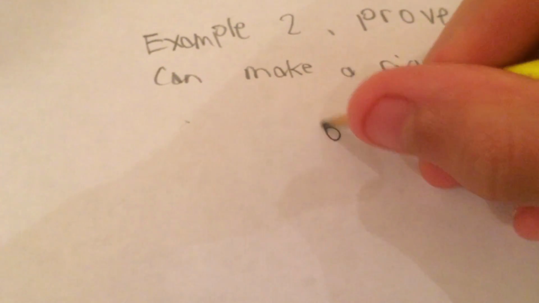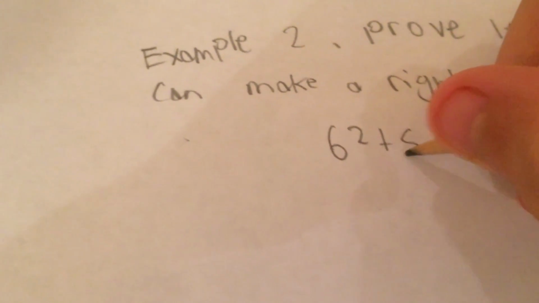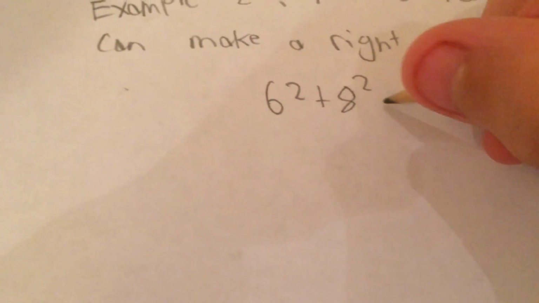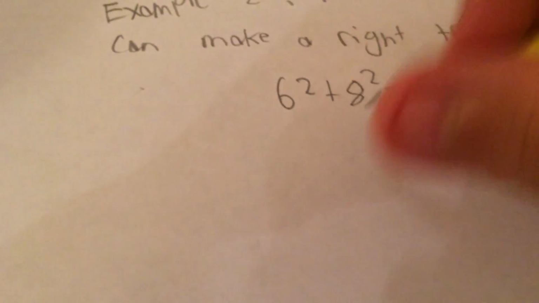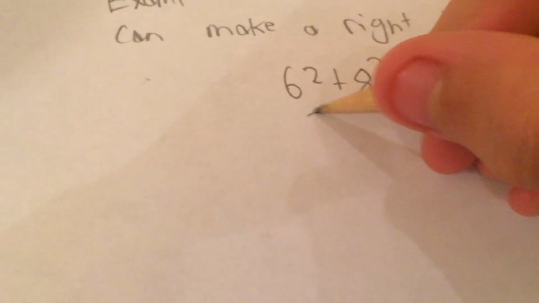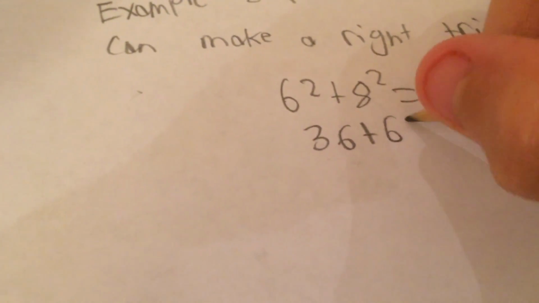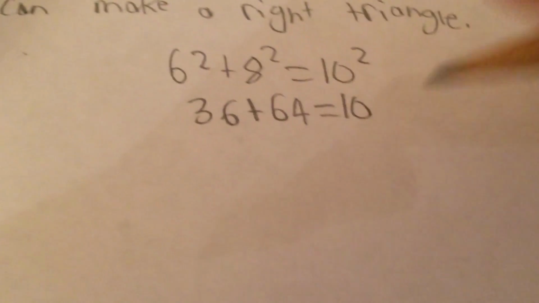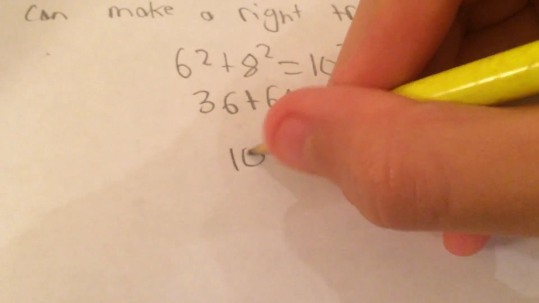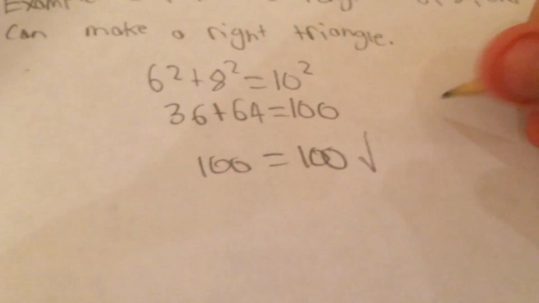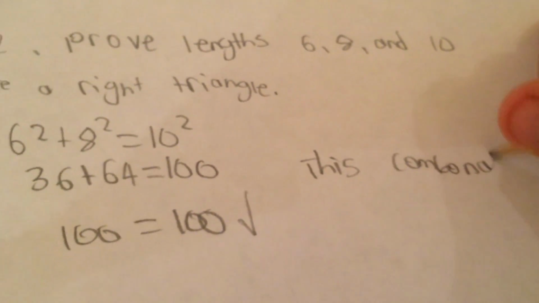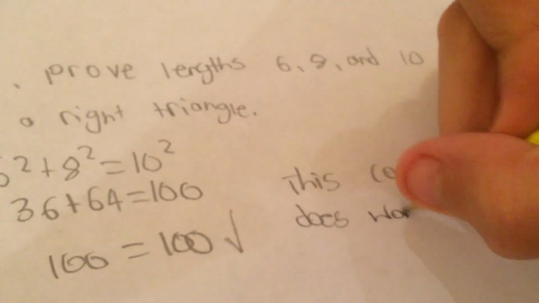Lengths 6, 8, 10, do the same thing again. Step number 1, substitute values. 6 squared plus 8 squared equals 10 squared. Step number 2, simplify the numbers. 36 plus 64 equals 100. Step number 3, add your numbers up and see, are your numbers equal?